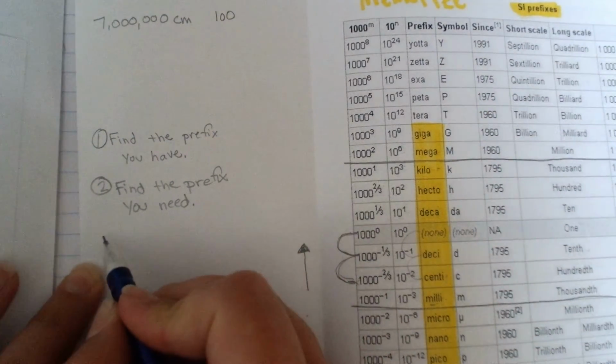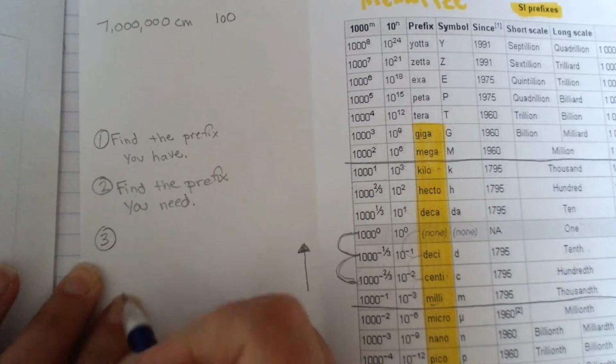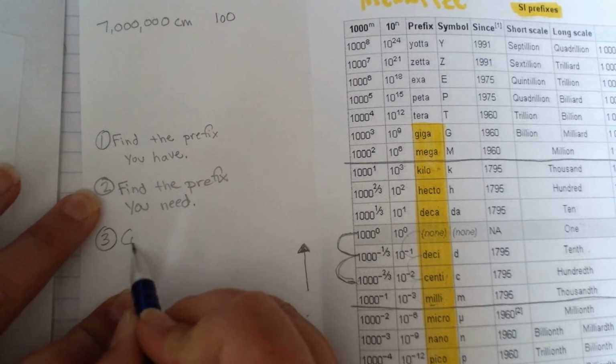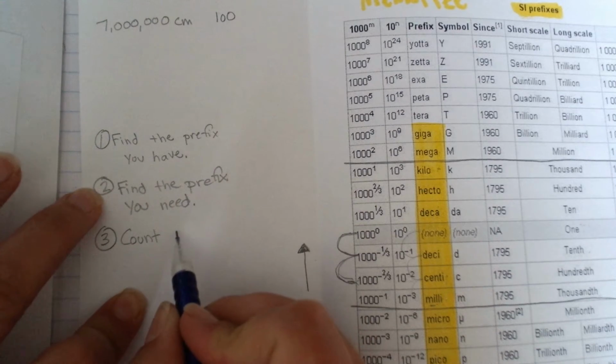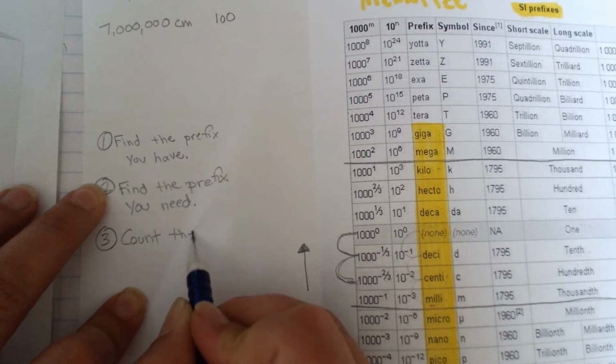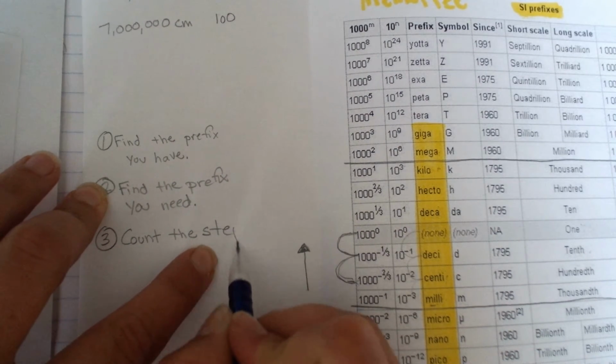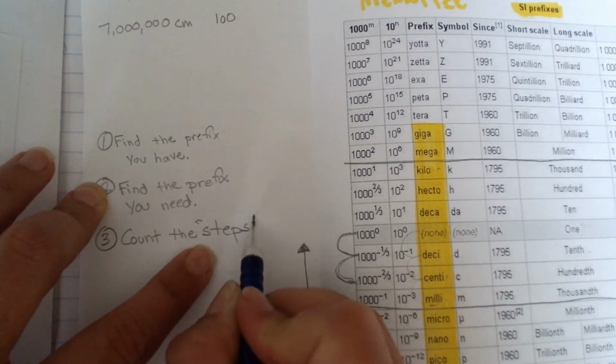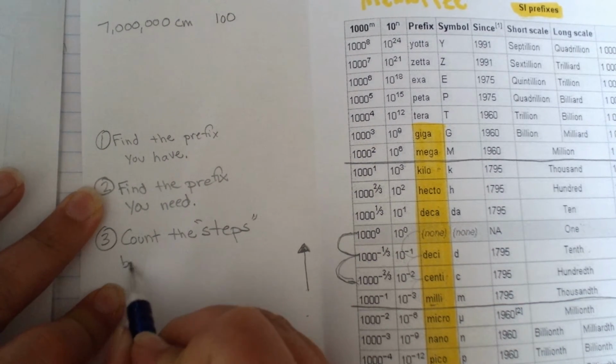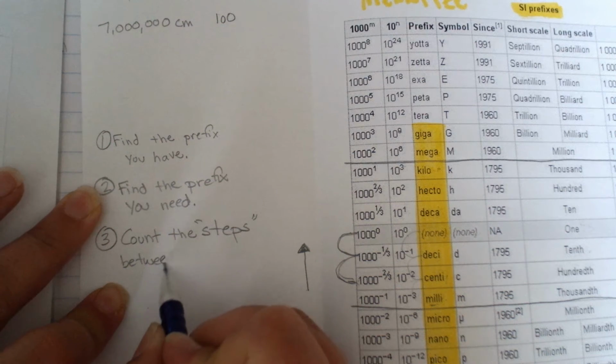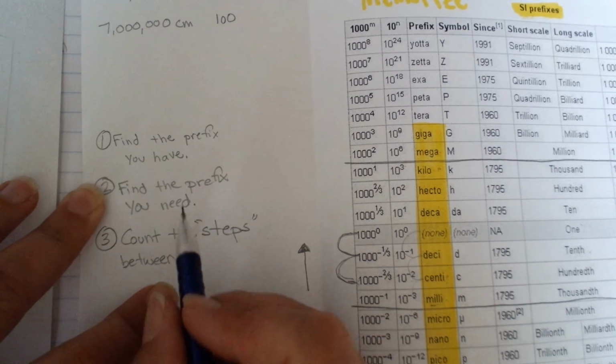Alright, so the third step, we kind of did that all together. The third step is count the steps. And they're kind of in quote steps between what you have and what you need.